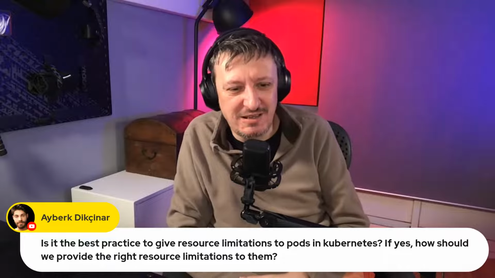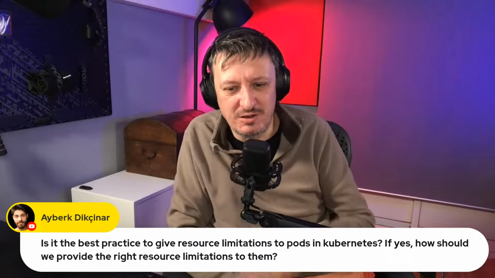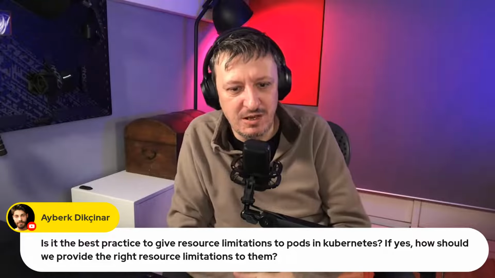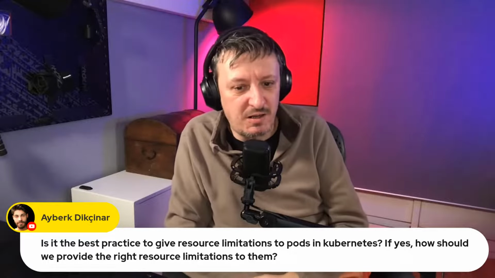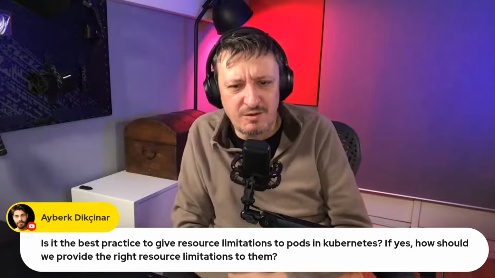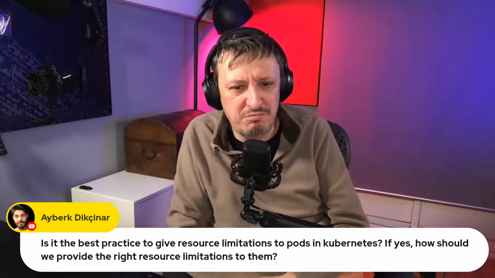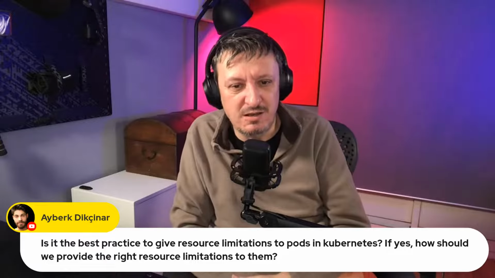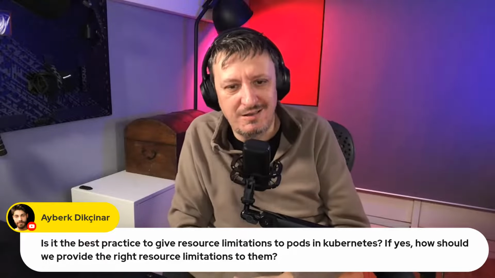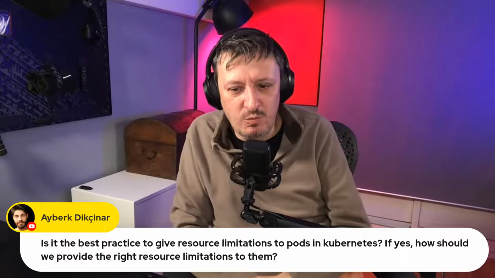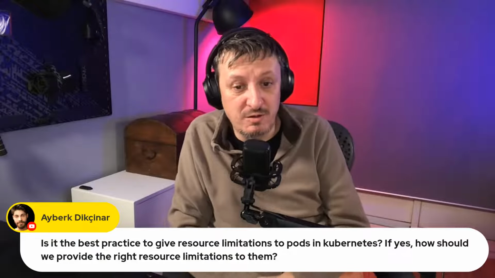I'm now doing quick ones. Is it the best practice to give resource limitations to pods in Kubernetes? Yes. How should we provide the right resource limitations for them? For memory, definitely do resource limitations. For CPU, maybe just put resource requests and limitation to the same number. There is a big discussion about that. You will Google it.